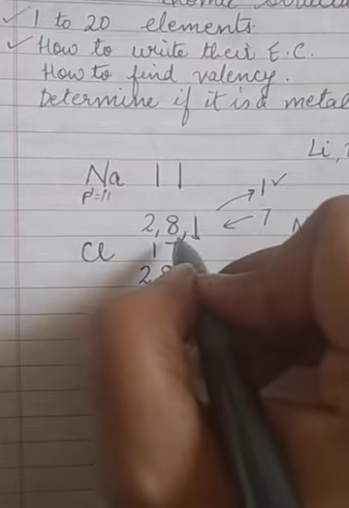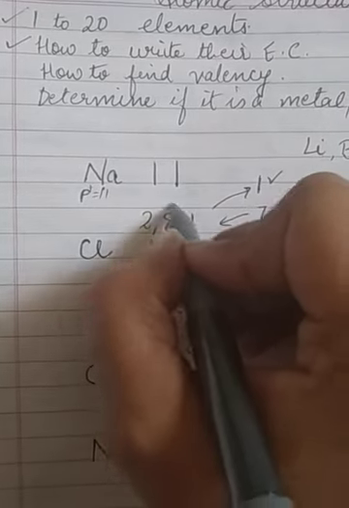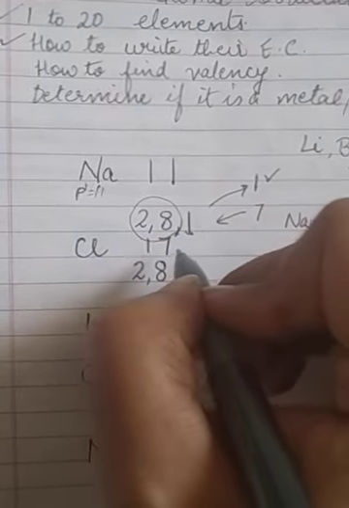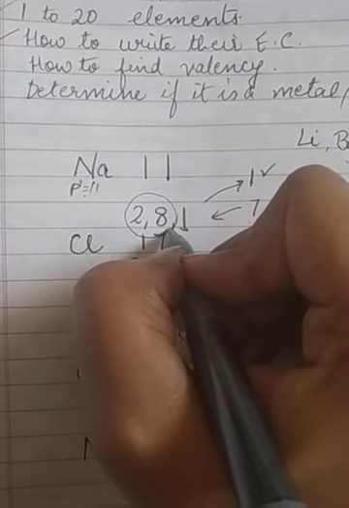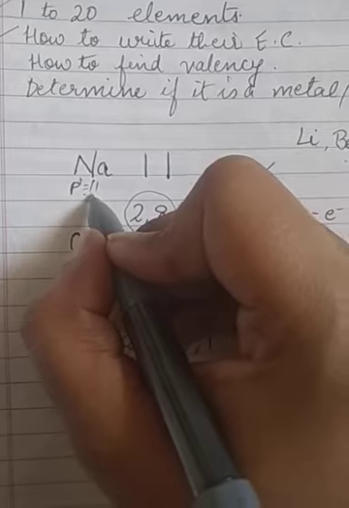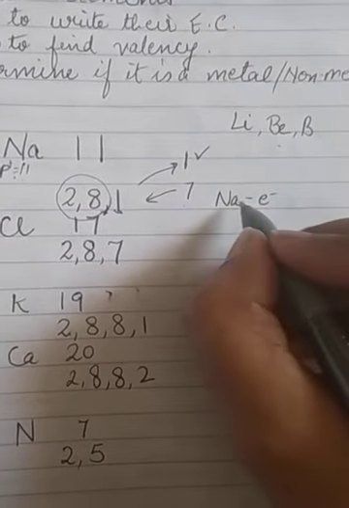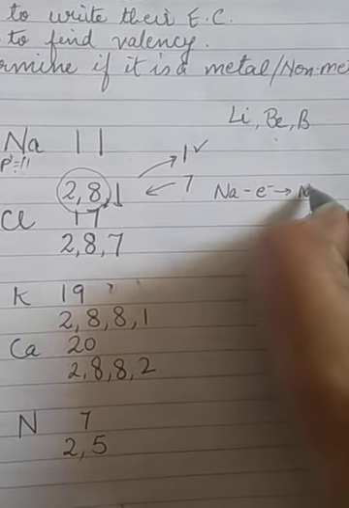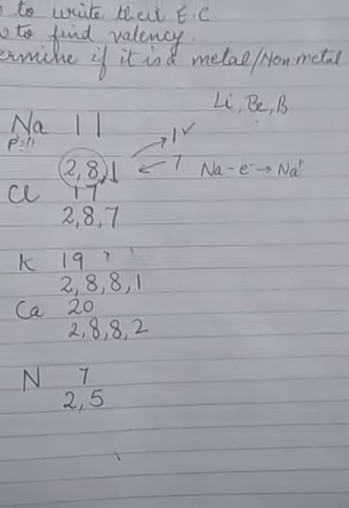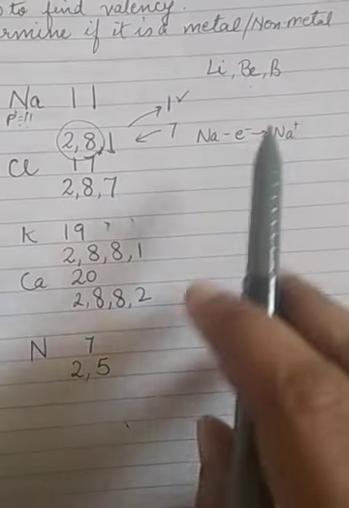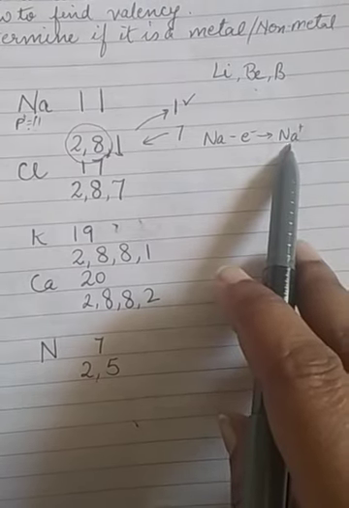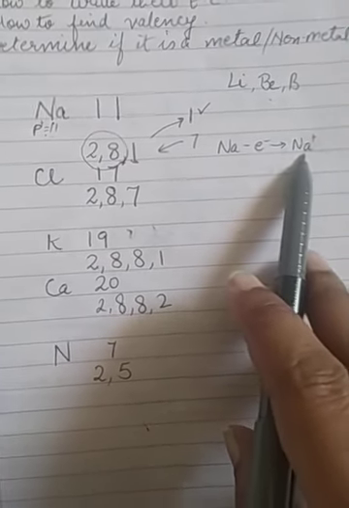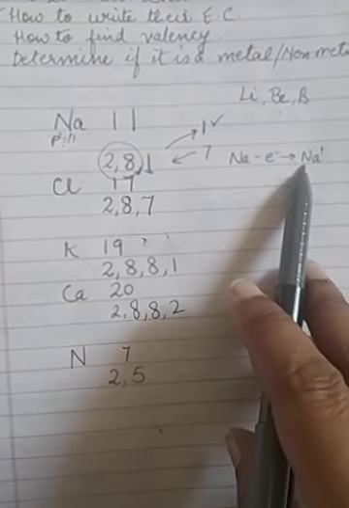After giving one electron, how many electrons remain? Only 10. So protons 11, electrons only 10. So we have an extra positive. That is why sodium after giving an electron becomes Na positive. Okay, but this Na positive definitely has the configuration of a noble gas. It is more stable. Okay.